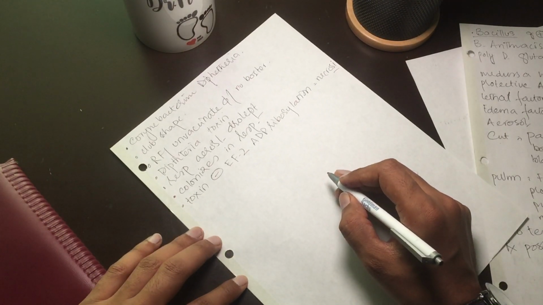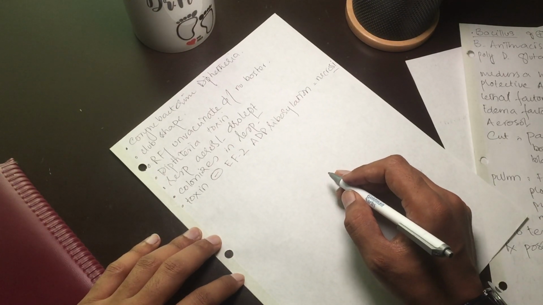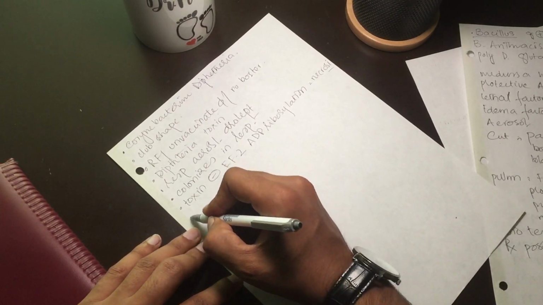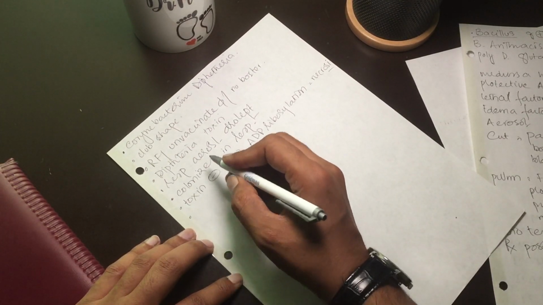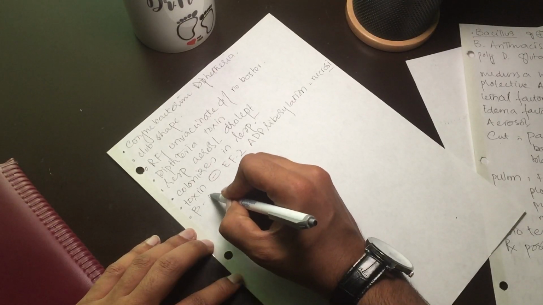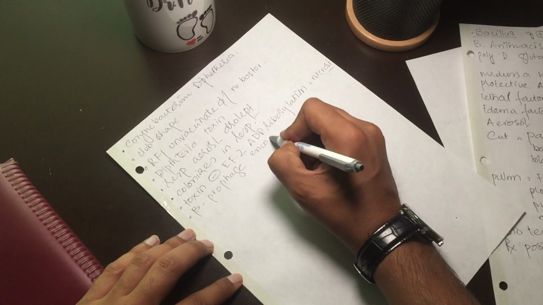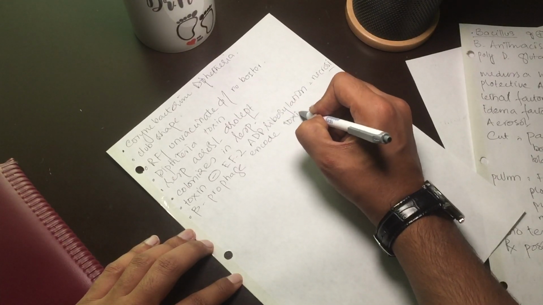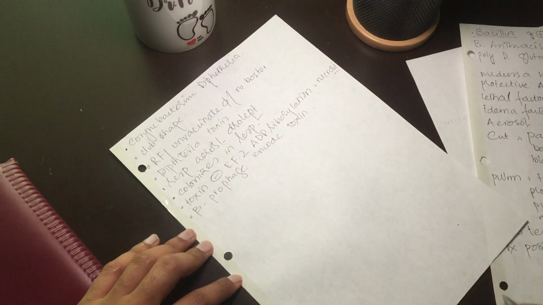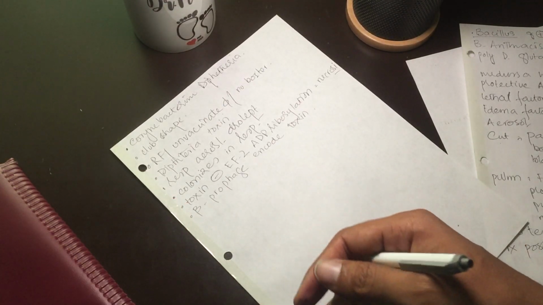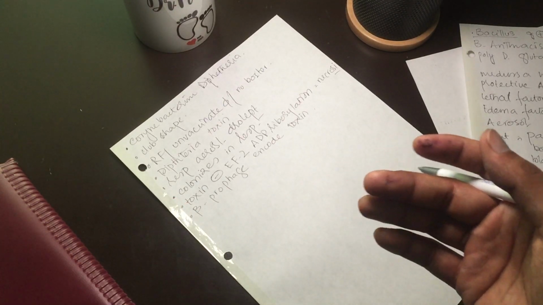And this toxin is encoded by the beta prophage. We will discuss the beta prophage in the viral genetics part.